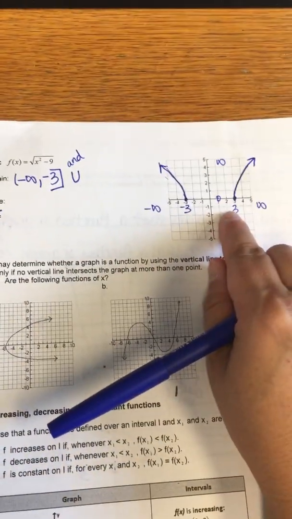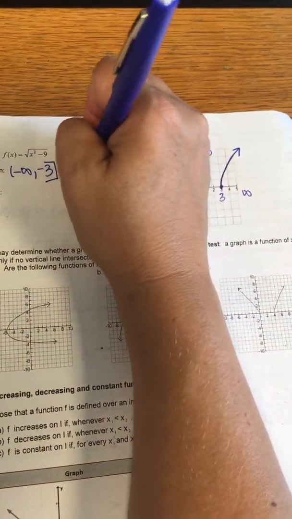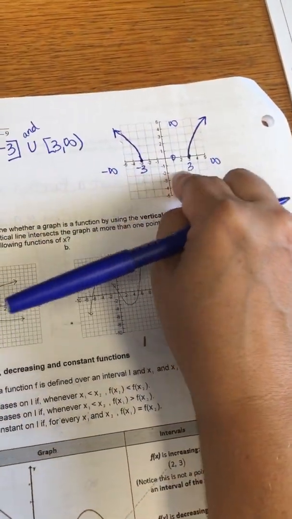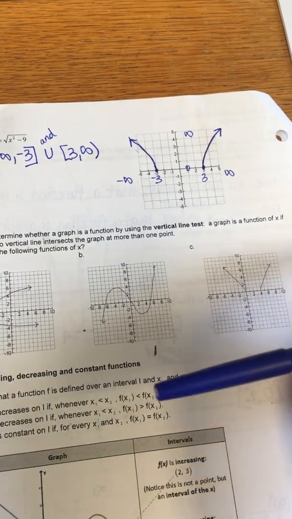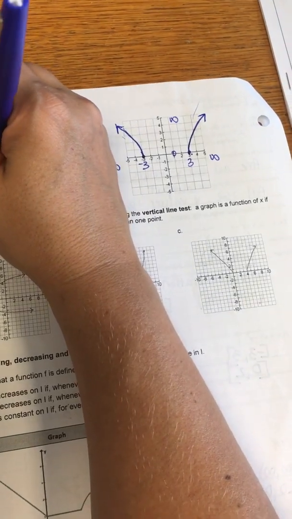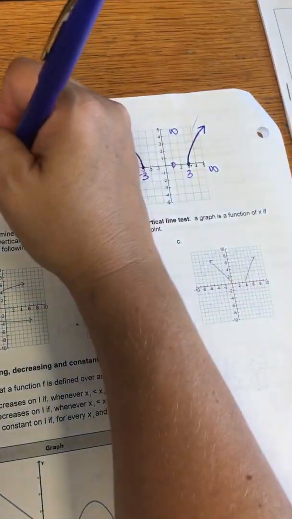Now I'm gonna pick it up again when I go to the right here, 3 to infinity. So if it's in different sections, just write it individually for those pieces. For the range, I'm looking for how far down does the graph go and how far up. So I'm talking down to a 0 on the y-axis and up to infinity here.